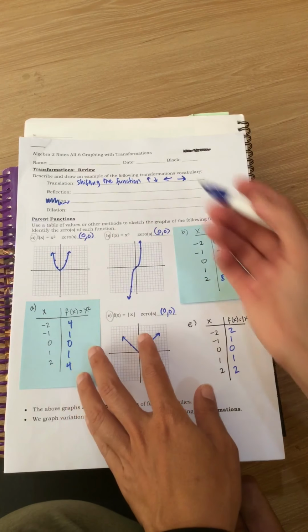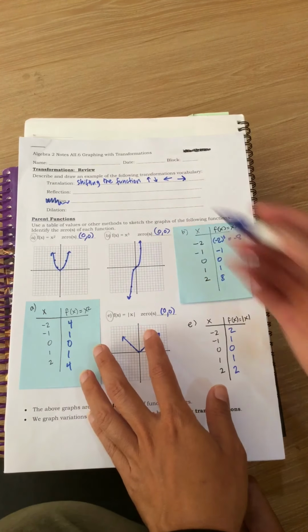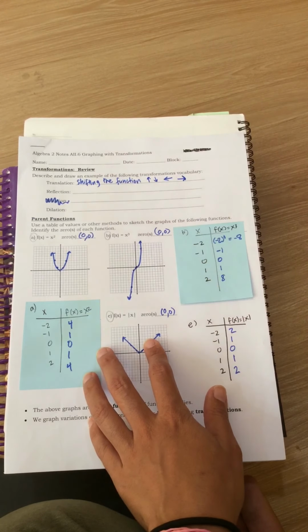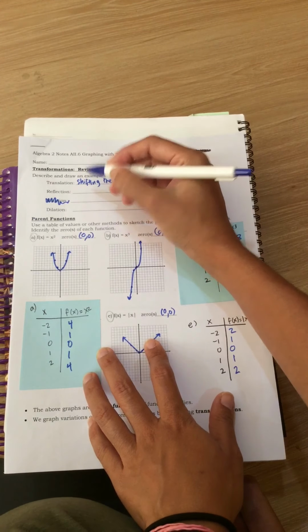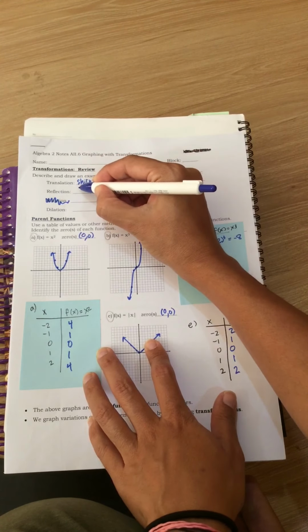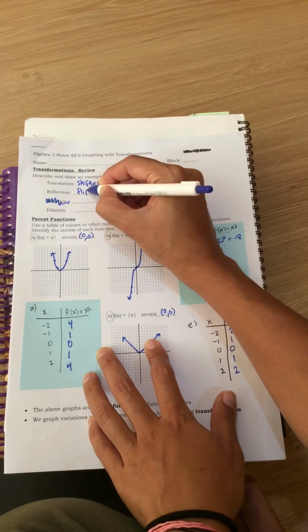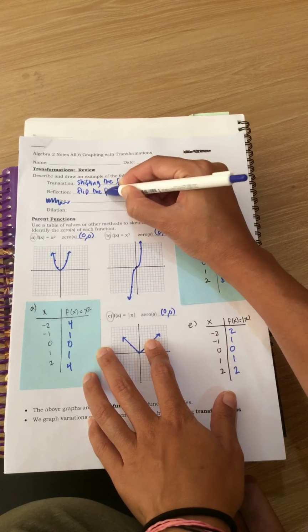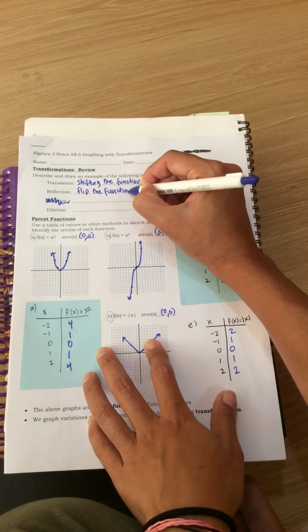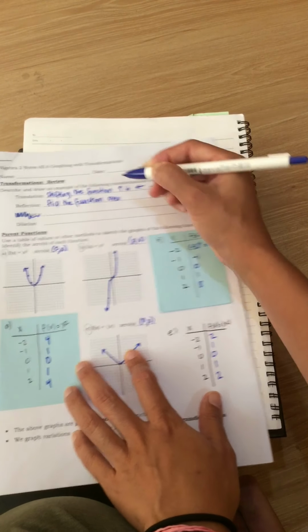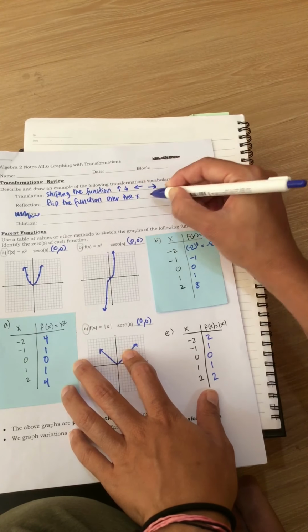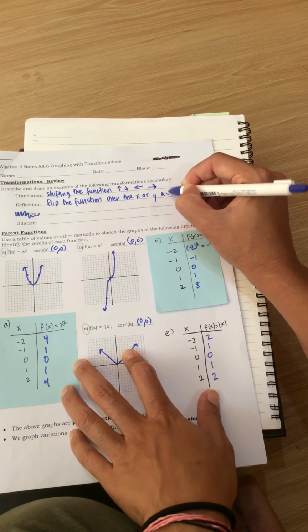A reflection is kind of like your mirror, right? When you look in a mirror, it's your reflection. It's not how you actually look, it's reversed. So a reflection is when you flip the function over the x or y axis. So it can be either.